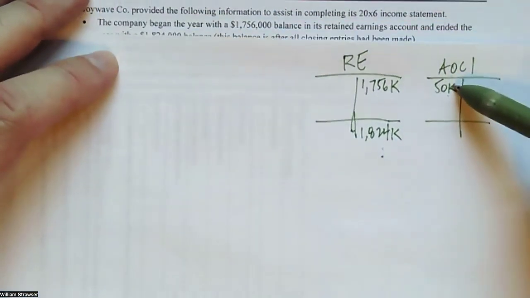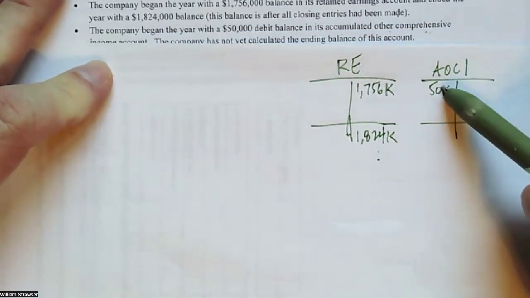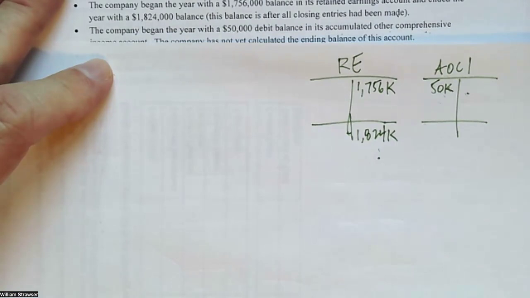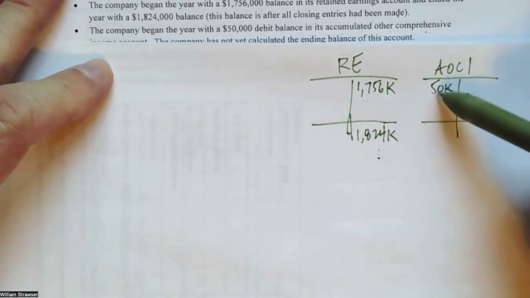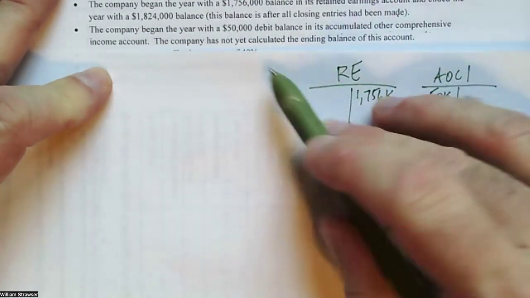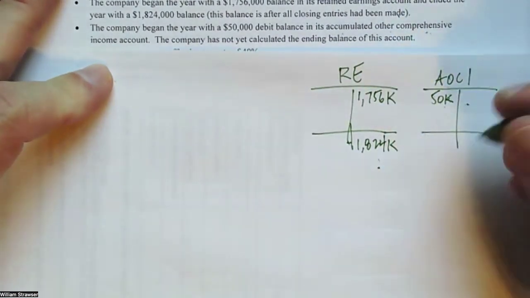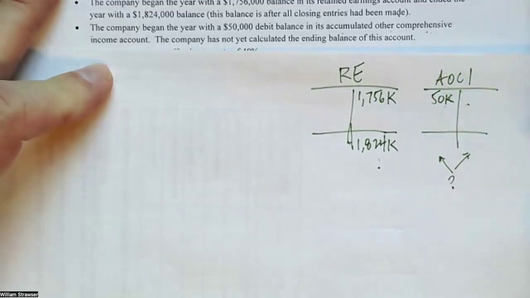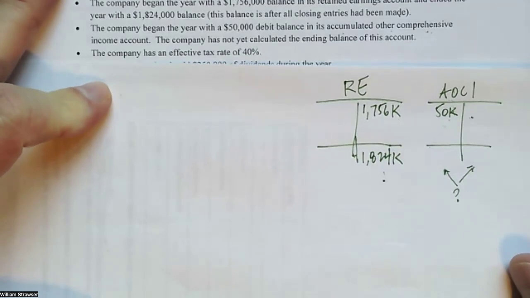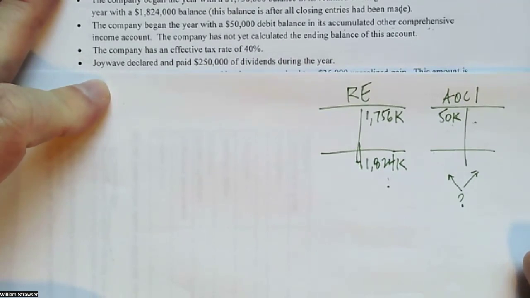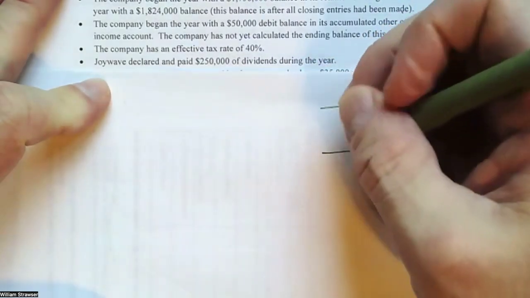So this just tells me in this problem, a $50,000 debit, that when I consider all the OCI gains and losses since the beginning of this company's existence, it has an overall negative balance of 50,000 when I add all those together. And then it says the company has not yet calculated the ending balance. So we don't know if it's a debit or a credit, but we'll see. The company has an effective tax rate of 40%, declared and paid $250,000 of dividends during the year.